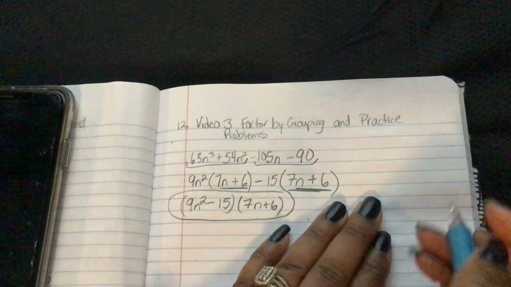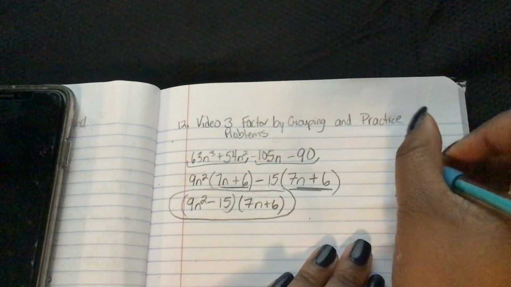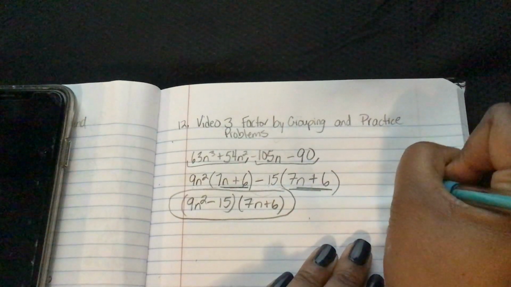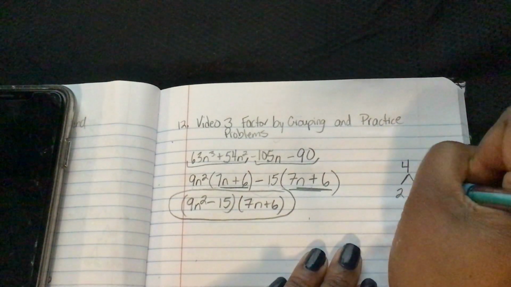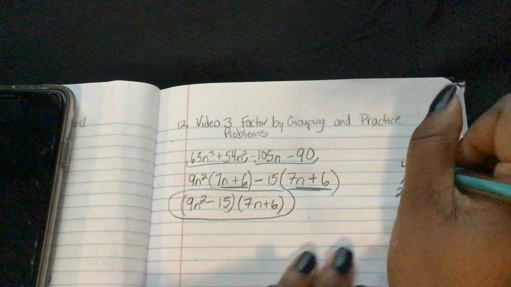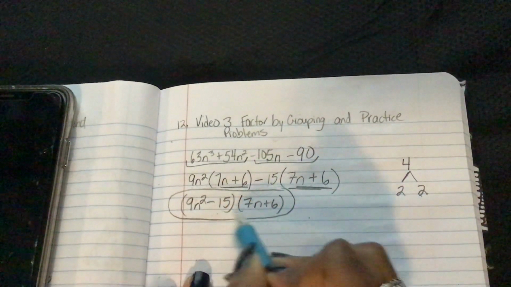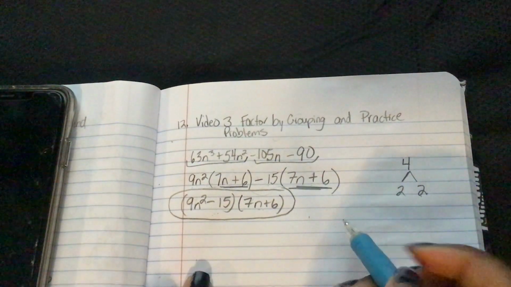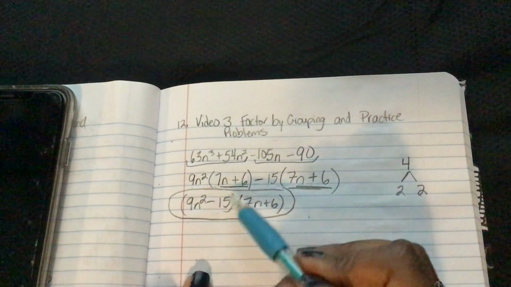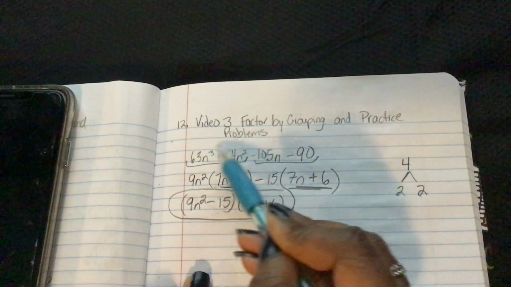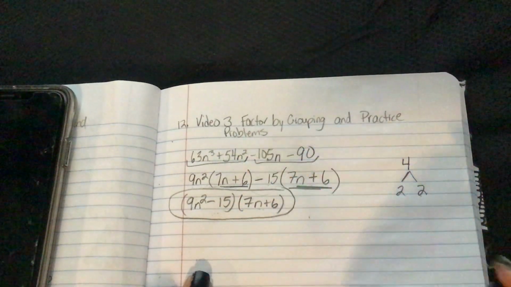Factoring a polynomial is the same as when you factor a regular number. Let's suppose we had, let's do something easy, 4. When you break down 4, you get 2 times 2. These two numbers multiplied together give you 4, just like these two polynomials, when you multiply them together, give you this polynomial here. So that's what it means to factor: to find other polynomials that, when you multiply them together, give you the original polynomial. Okay, so that's the first one.